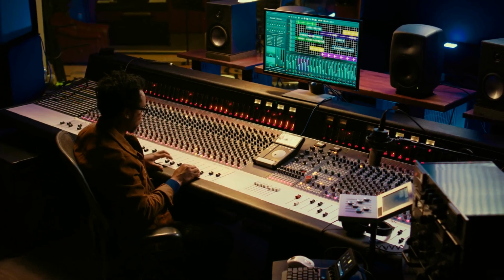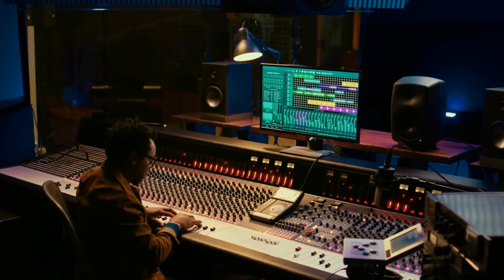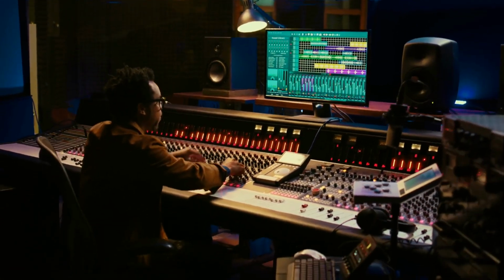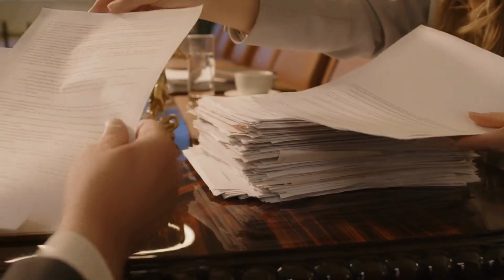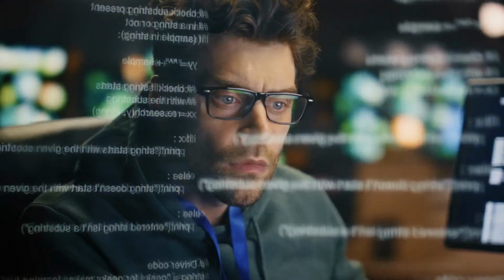Compare that to something like Riverside, which is great for recording but lacks the full repurposing pipeline. Descript is brilliant for transcript-based editing, but it can get pricey and doesn't handle scheduling. Other tools might be great at one thing, but they leave gaps in the workflow that you have to fill manually. Back to a practical example.